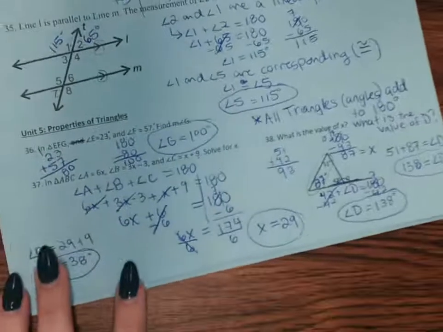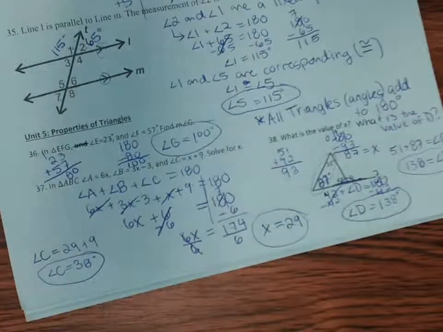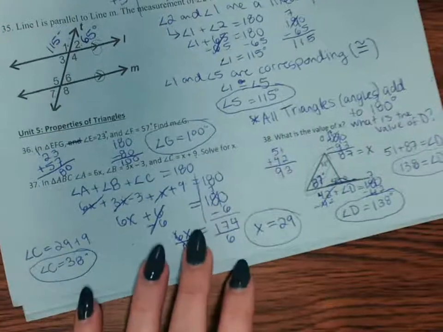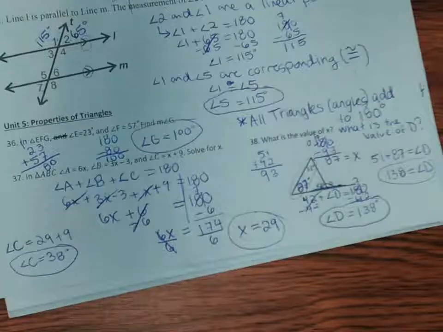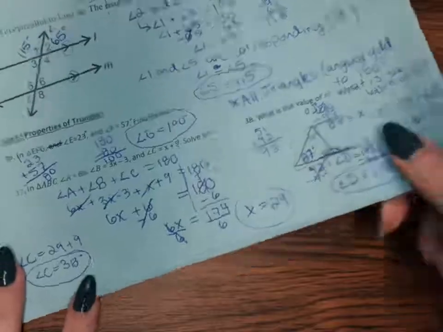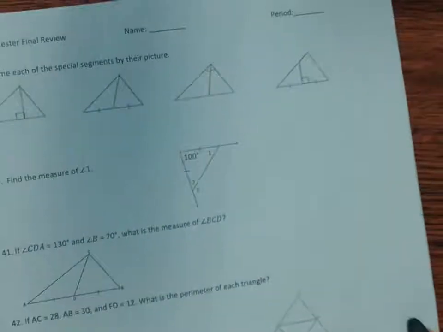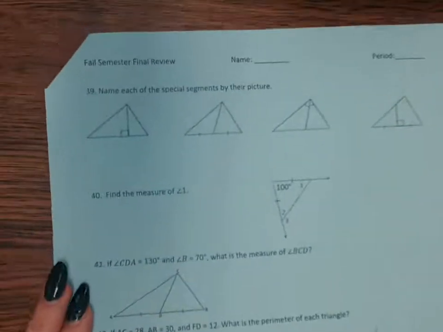Oh, can you not see that? You still get the same answer no matter what. One's just maybe a little easier for you to understand, so you can always pick that way instead, okay? All right, so now we get into our special segments of triangles, okay?